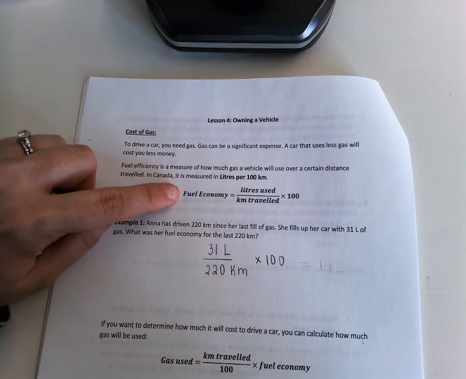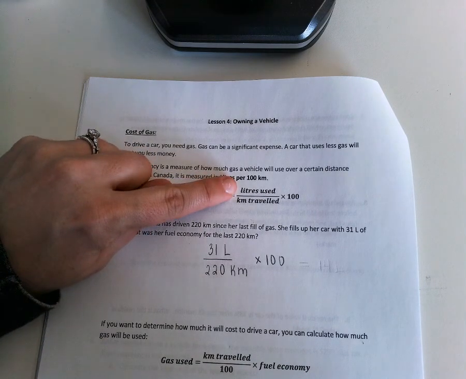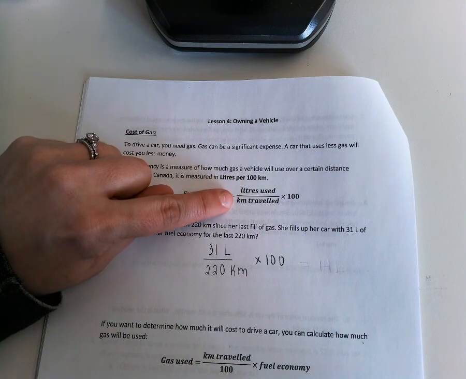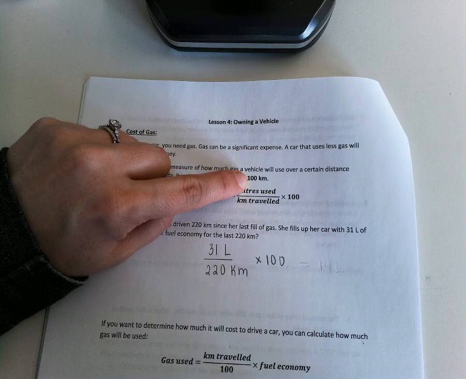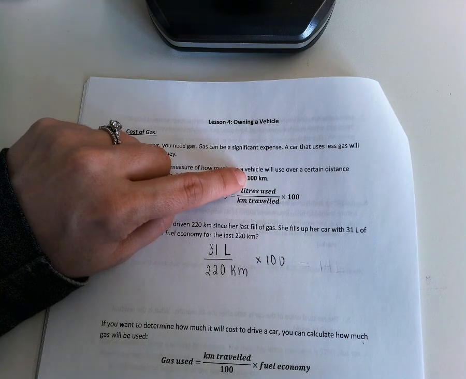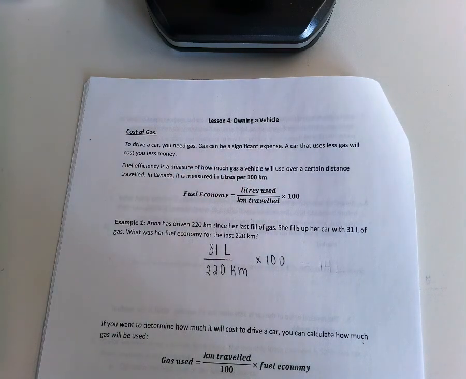So when we're doing fuel economy, we're going to do the number of liters used divided by the kilometers traveled, and then we multiply that by 100 since we're looking for the liters per 100 kilometers. That's the standard unit of measurement.